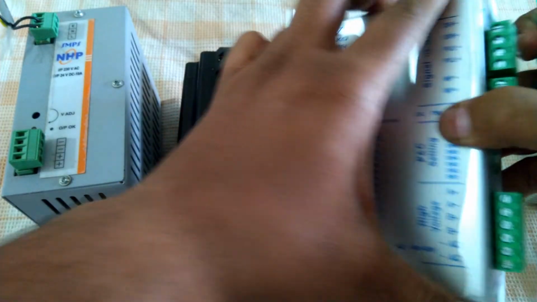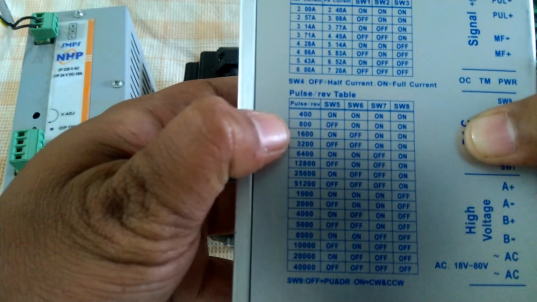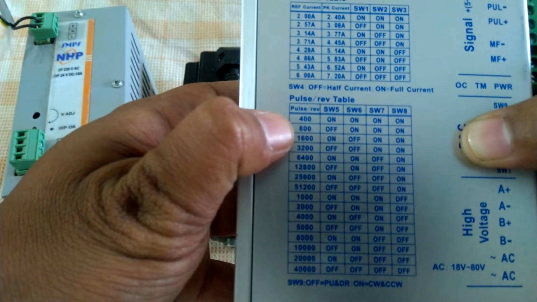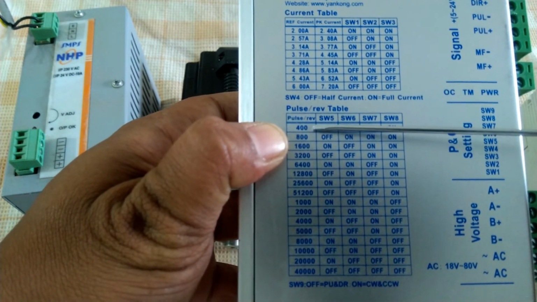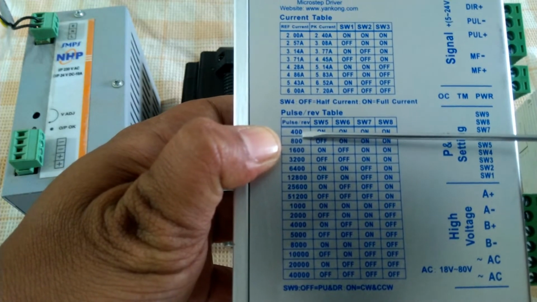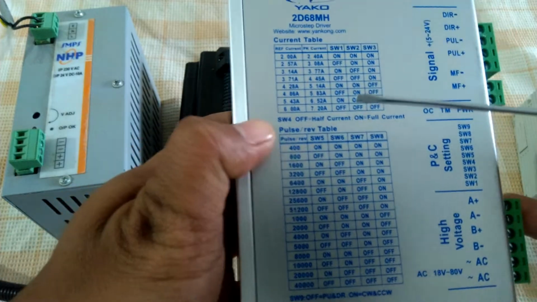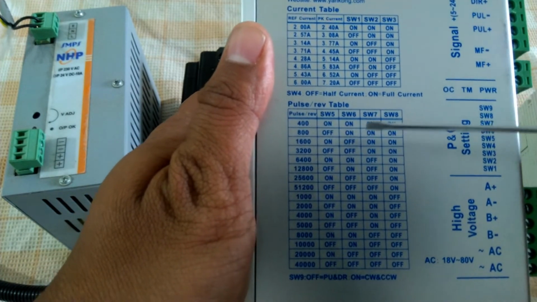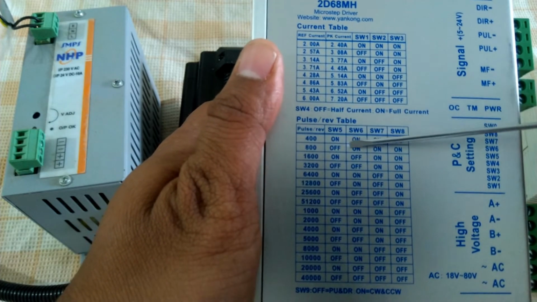Based on this pulse and revolution table, you can see 400. What is this 400? It is pulses per revolution. It means if we give 400 pulses to this stepper drive, then it will rotate 1 revolution. So for 400 pulses we will keep switches 5, 6, 7, 8 in the on position.